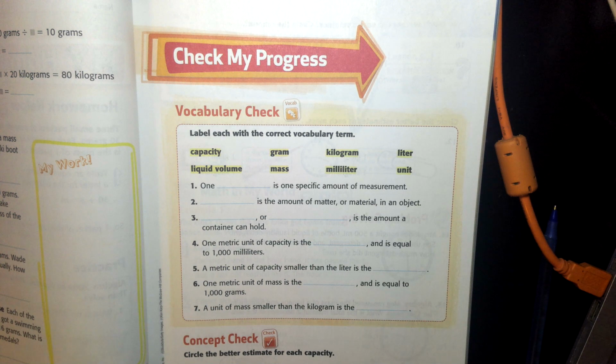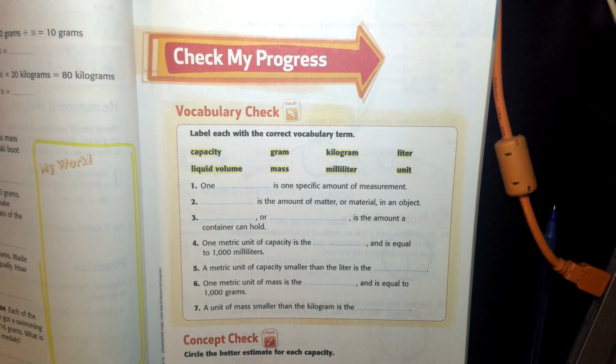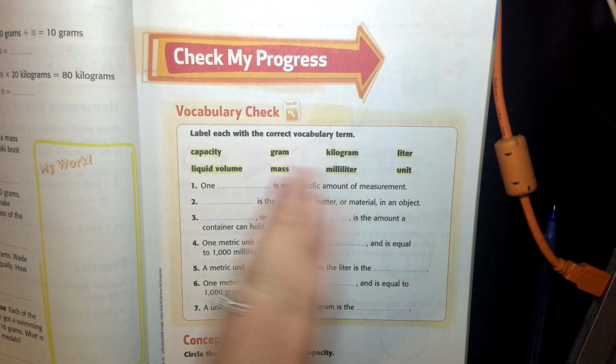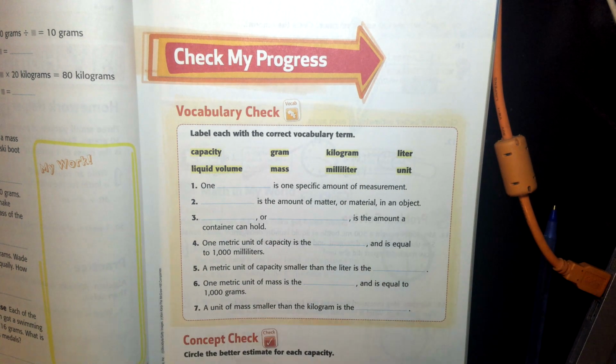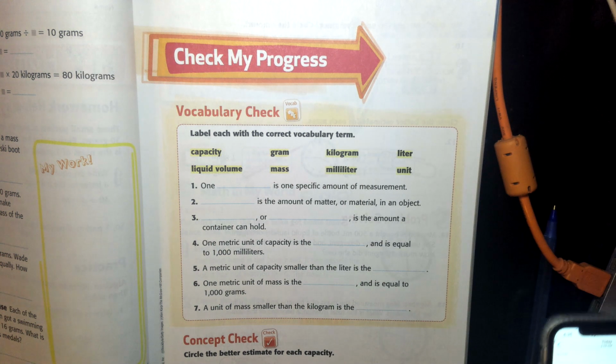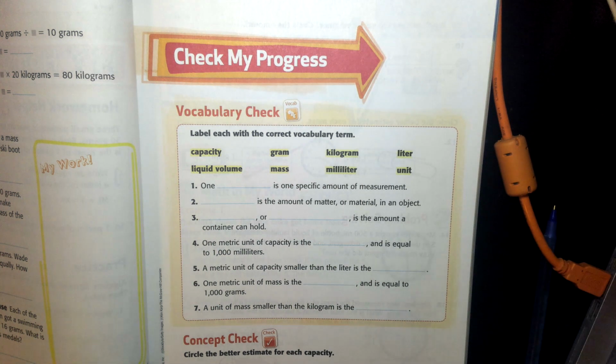So that being said, if you want to pause this video and go ahead and try and find these vocabulary words, they match up with these definitions here, and you just have to fill in the word. If you have already done that and you are ready to go over the answers, you want to keep going and you do not need to pause this video.